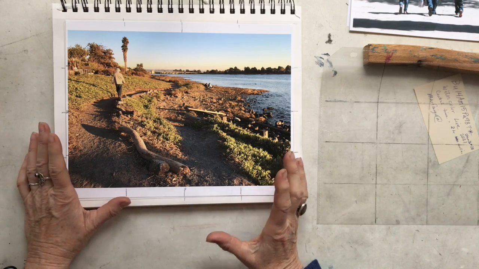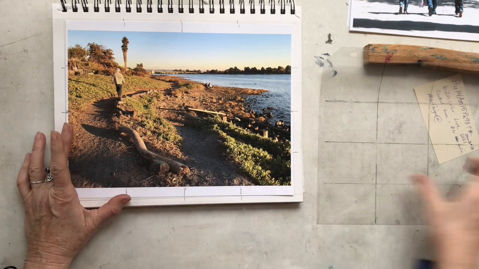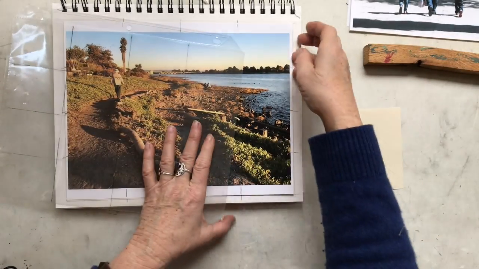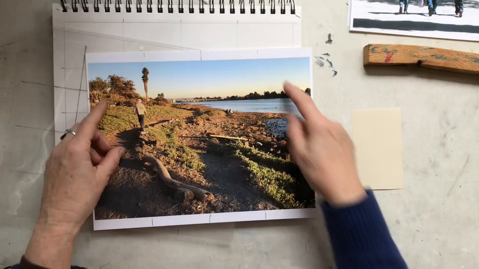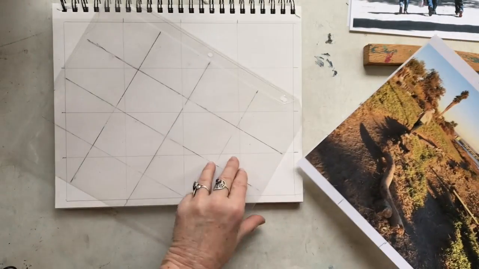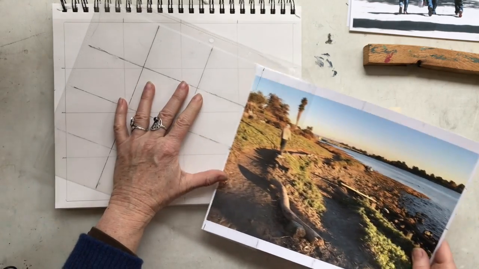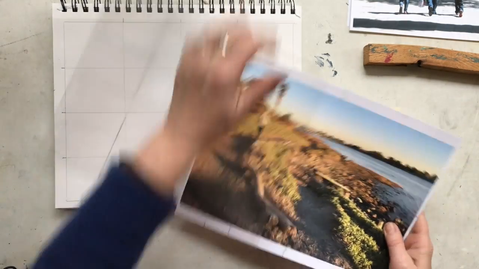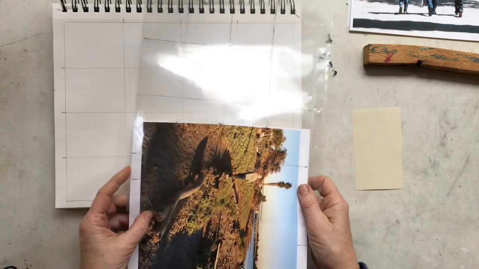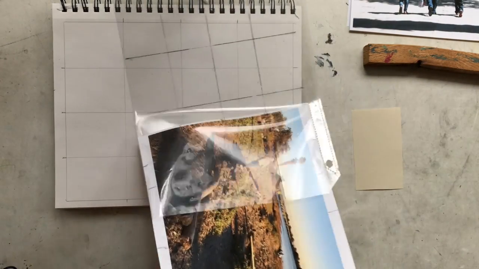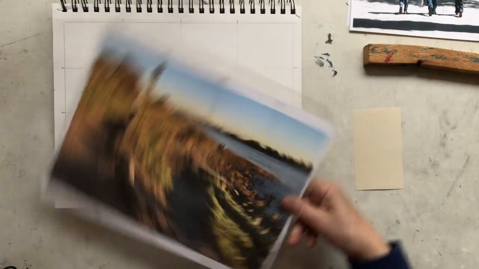Using the grid can really help us see how these particular aspects of this really work. And so if I put my grid, I marked around the outside of this edge, but let me just go ahead and put it into my grid sheet here so that we can clearly see this. So the first thing that we're wanting to do is to identify where the horizon line is going to be in the picture. And there it is.